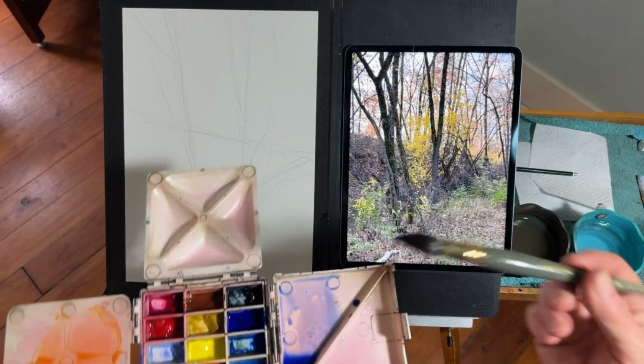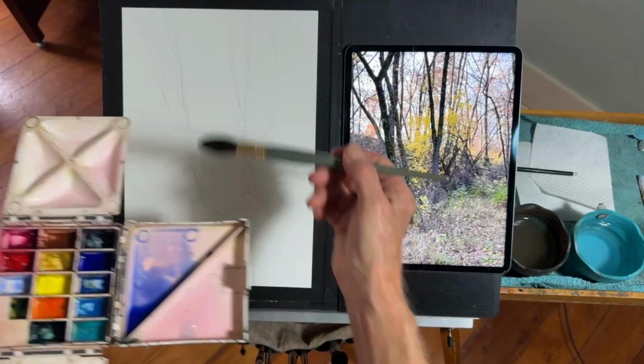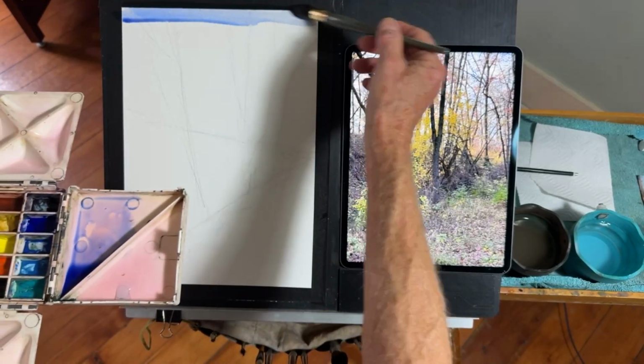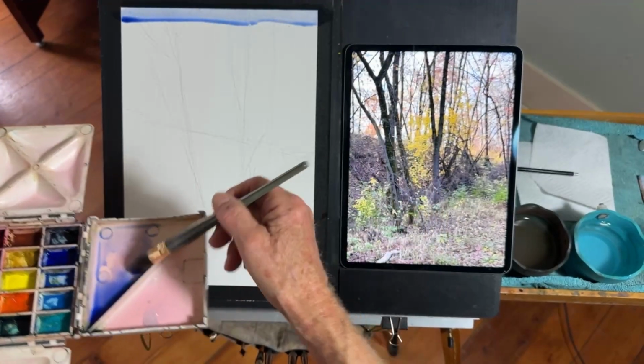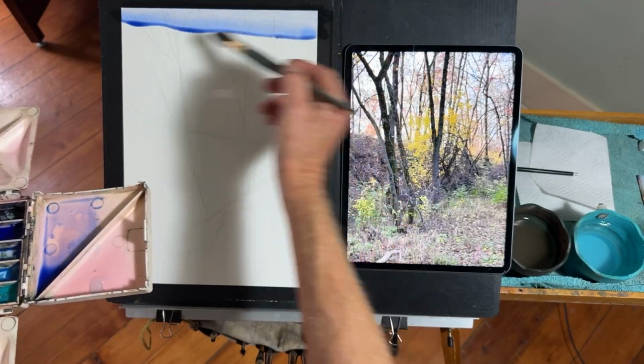So let's get some of that blue going with a beaded wash. It's going to be pretty pale.